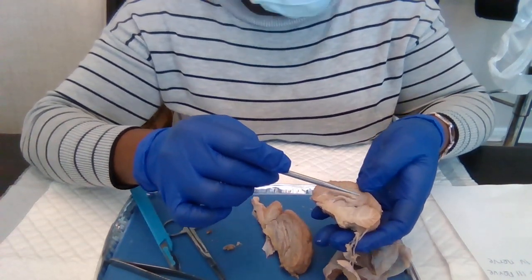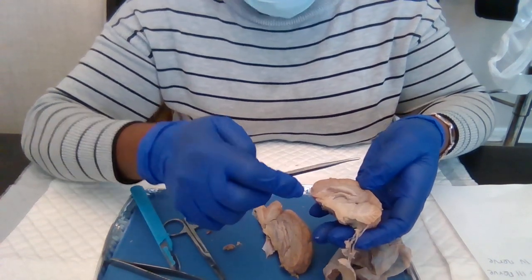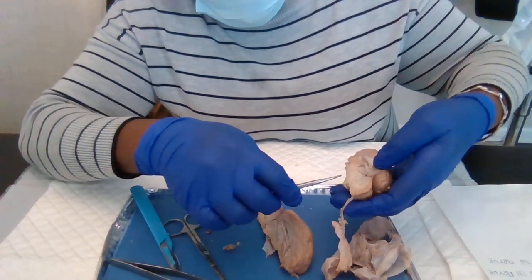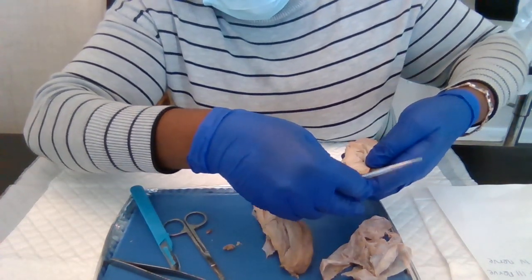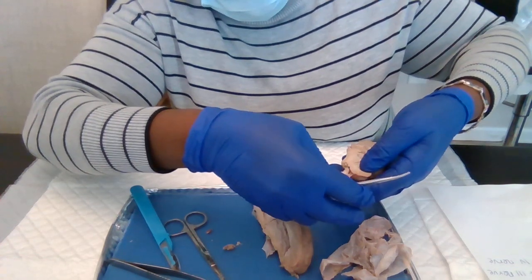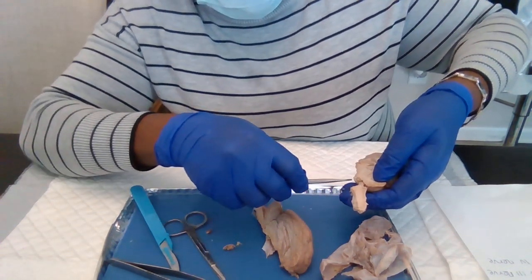From there, we need to see the midbrain.